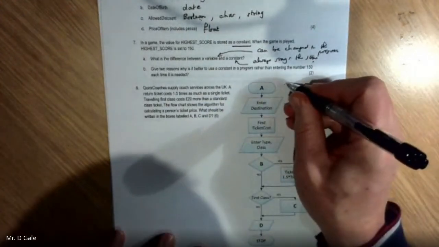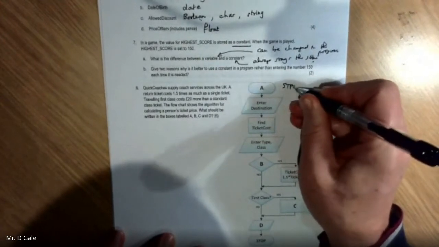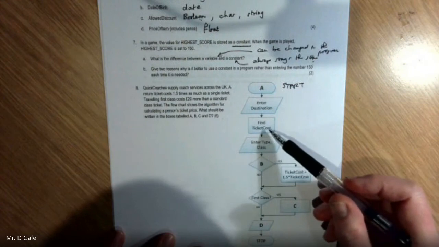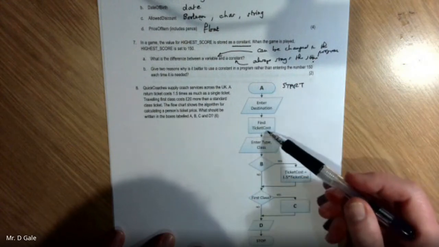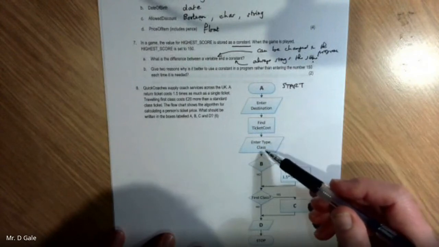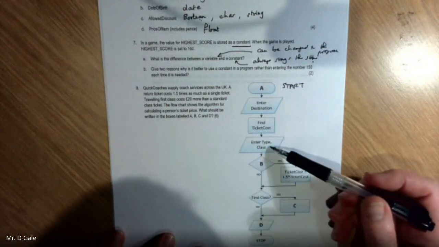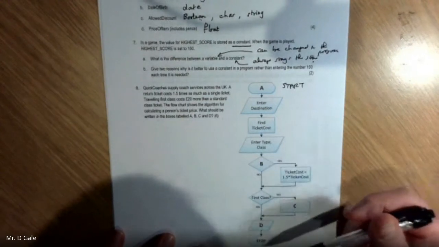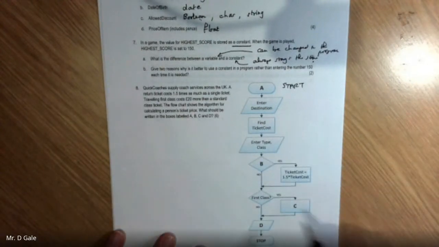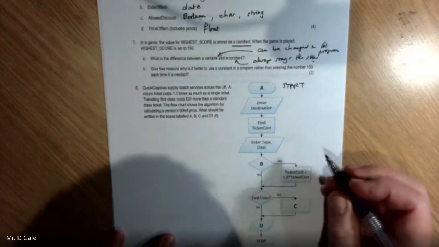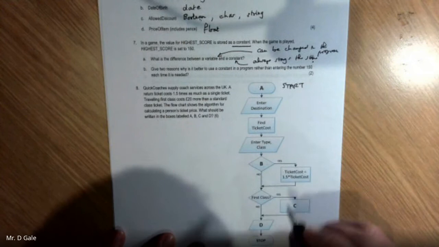A, it's a start box. That'll get you 1. Right, enter destination, find ticket costs. So that's the classic ticket cost for that destination. Now enter the type and the class. So we want to know the type, whether it's a standard or return, or class, is it first or second class? So at this point, at B, we're going to need to be asking the question, is it a return?